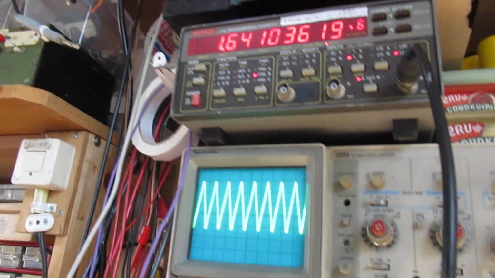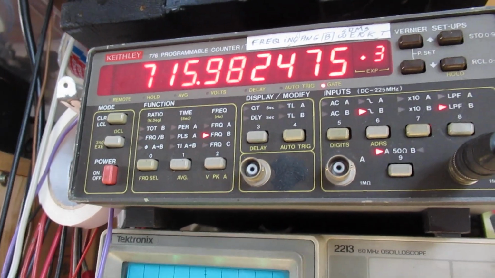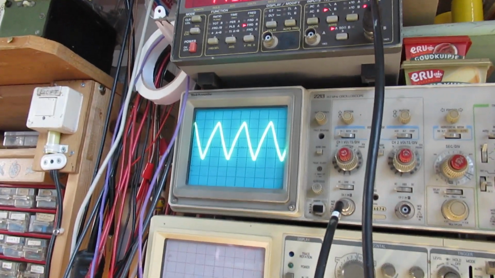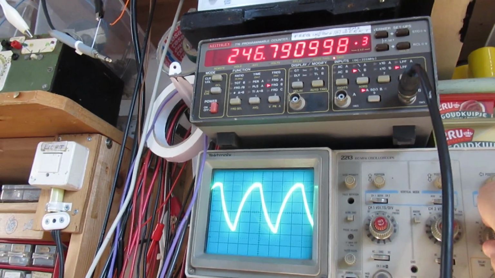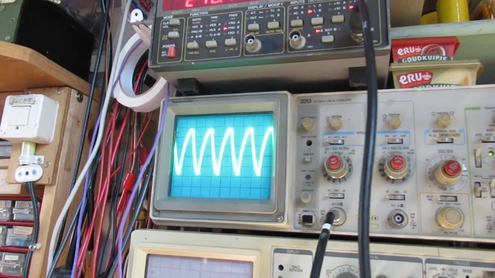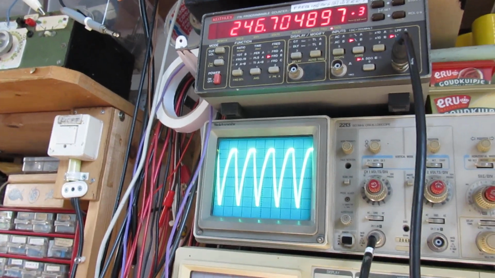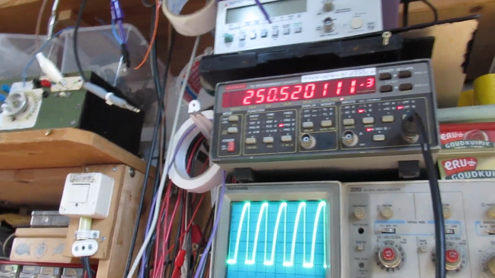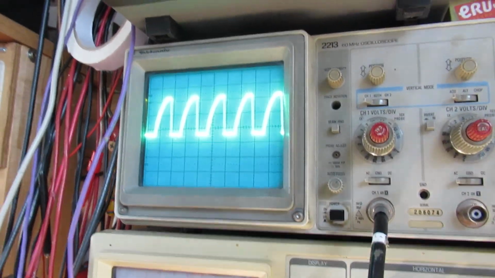Now I go to the lower bands, 715 kilohertz. I switch back to another lower band, still triangle by the way, 246 kilohertz. You can say now, change it a little bit here. This is done by the bias. Change it a little bit into kind of a square wave.